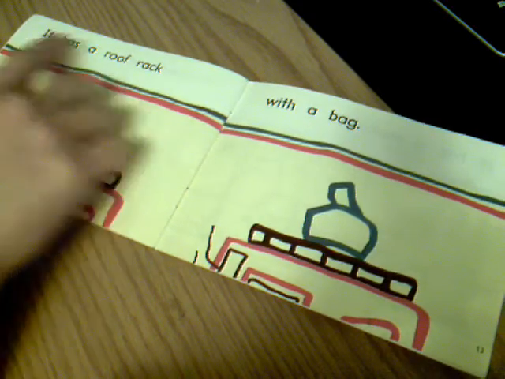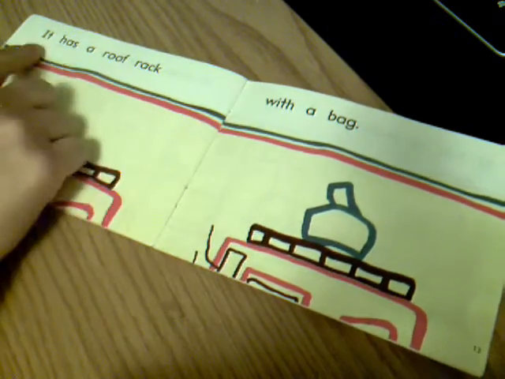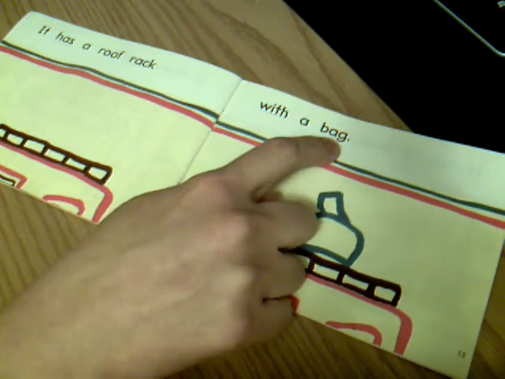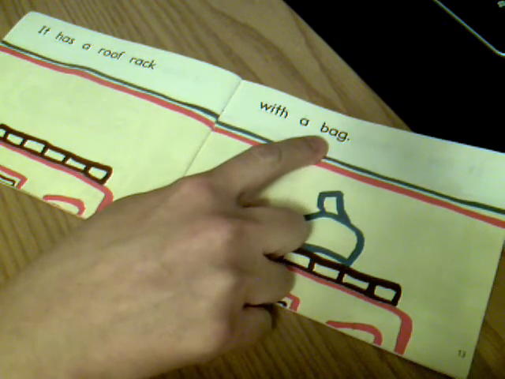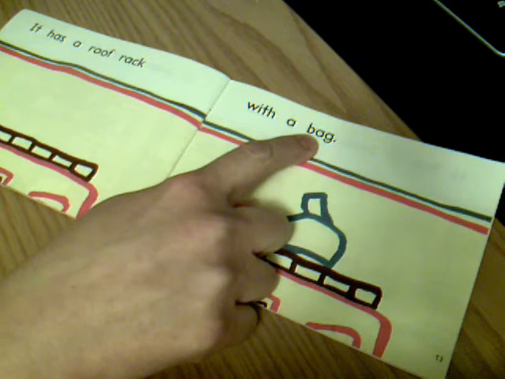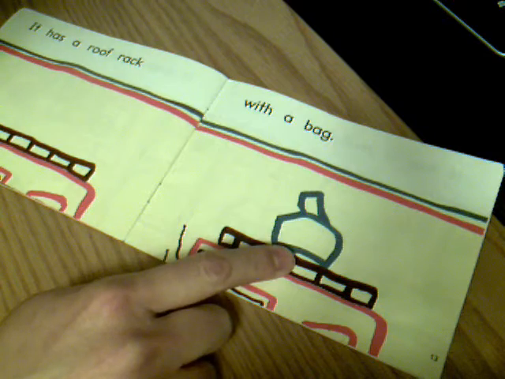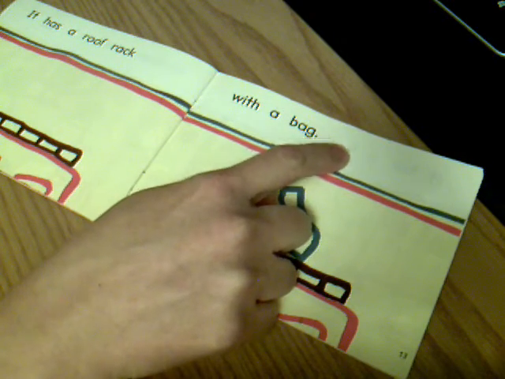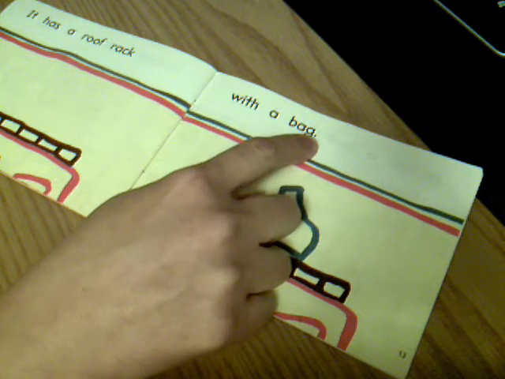When I got to this part, it has a ladder, I said, with a box. I said box. That's what I would call a visual error. Box begins with the same letter. It could be a box, but if you remember, I stopped and I came back and I self-corrected.